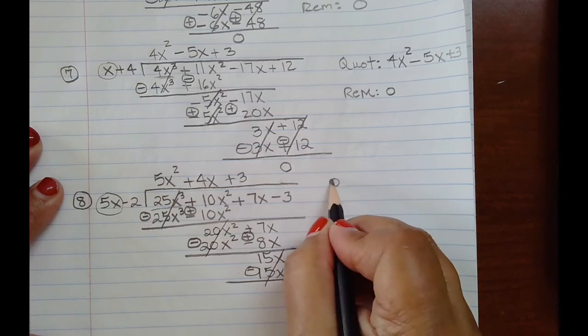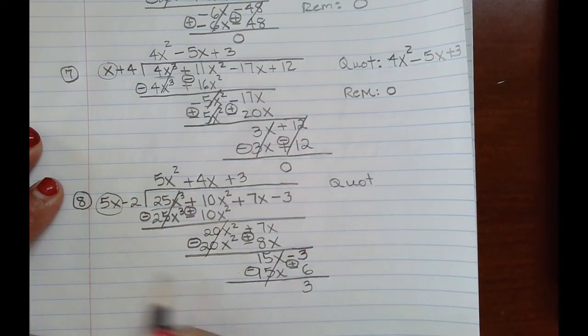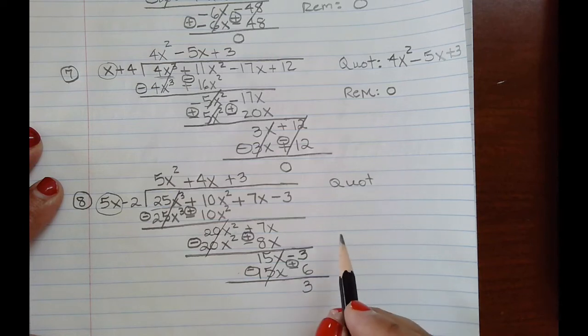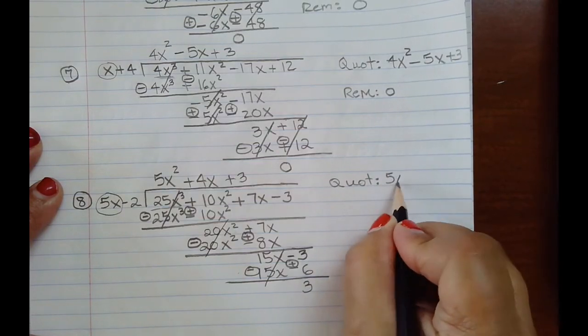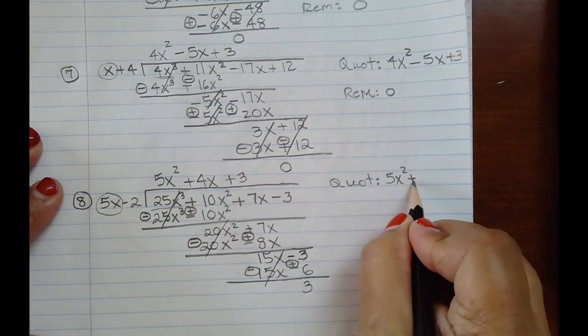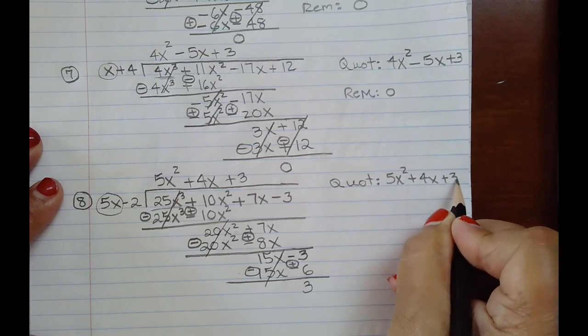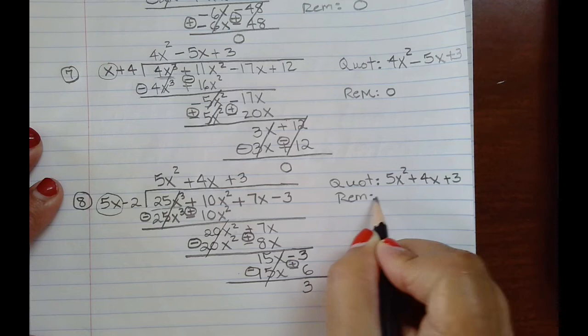And so your quotient, and you can't go any further because when the degree of this term is less than the degree of the leftmost term here, you can't go any further. There's nothing you can multiply that by to turn it into just a 3. So your quotient is 5x squared plus 4x plus 3, and your remainder is 3.